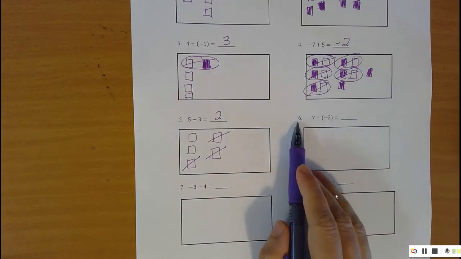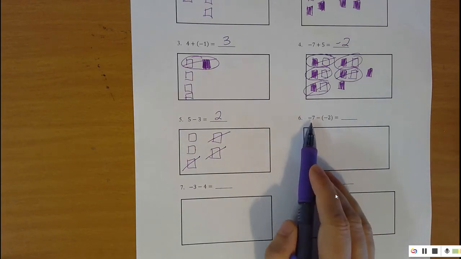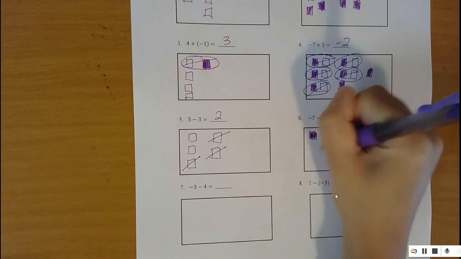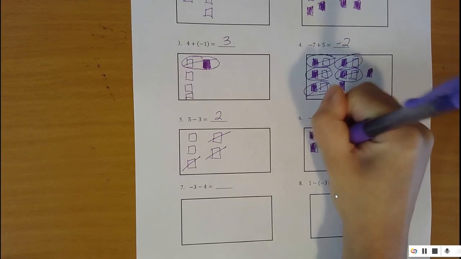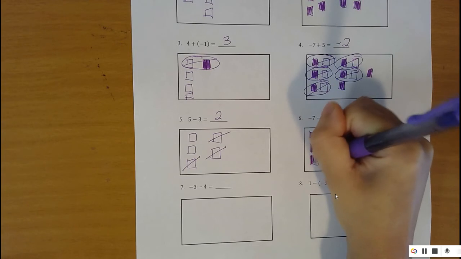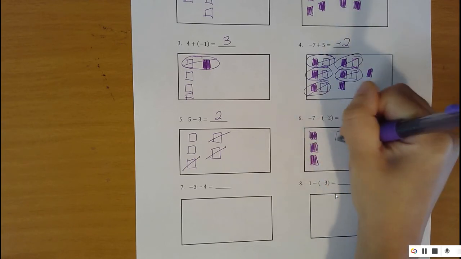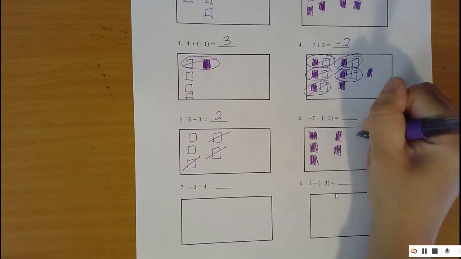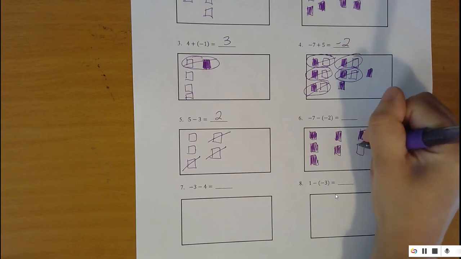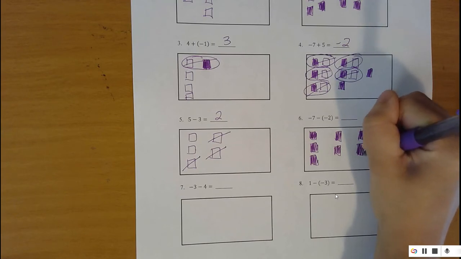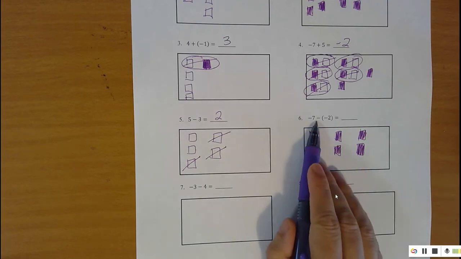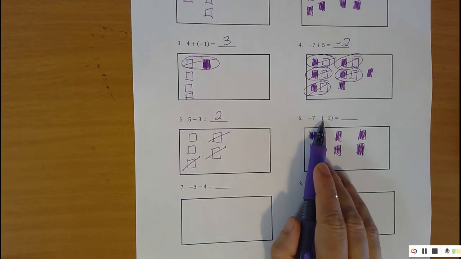6 is going to look pretty similar. I'm going to start with 7 negative tiles. Alright, starting with 7 negative tiles, and then subtraction means I'm taking away 2 negative tiles.